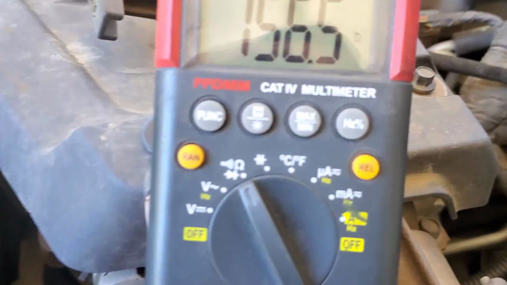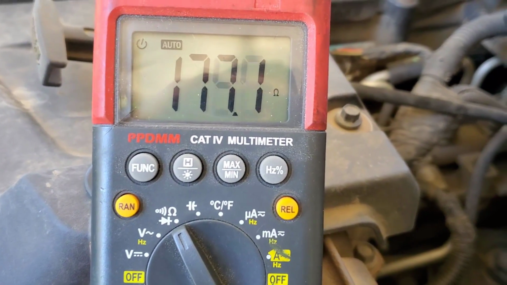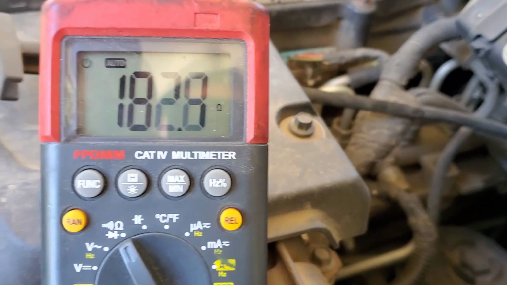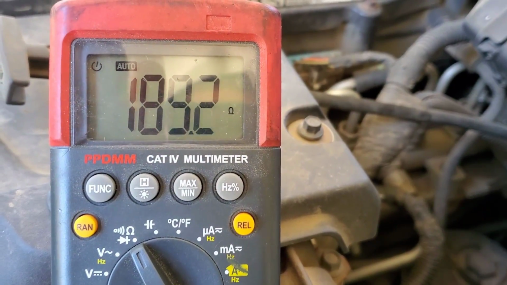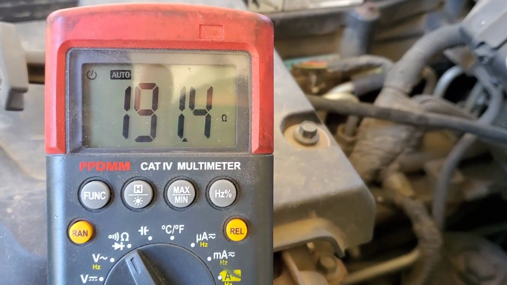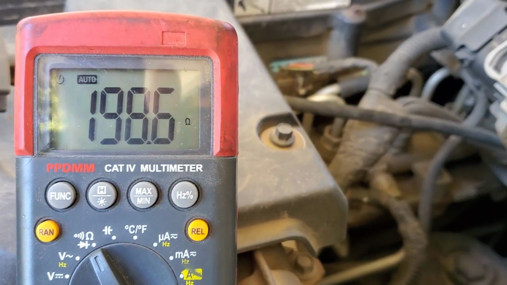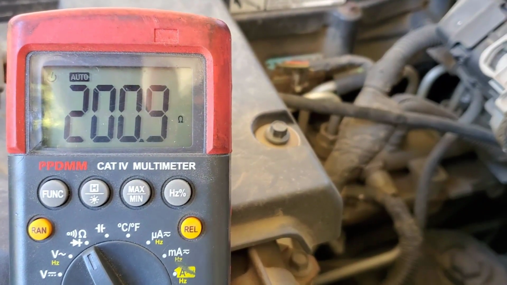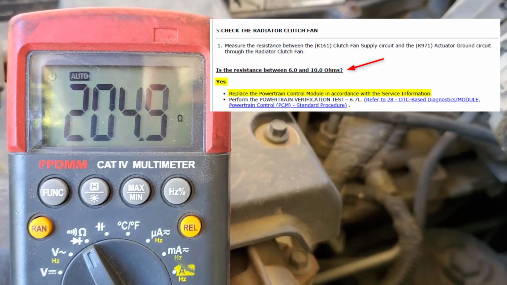Only after driving the vehicle did we find out this is the issue. We can see how that one is going up and up. So there is no question that one is failing.